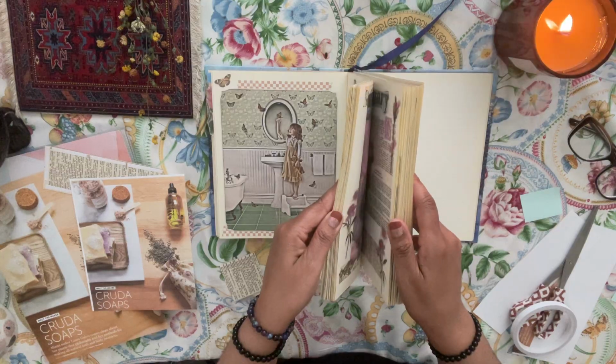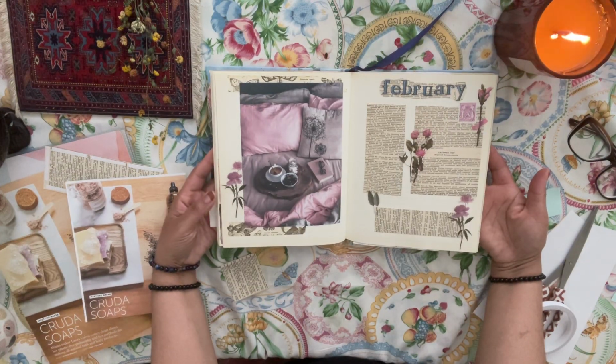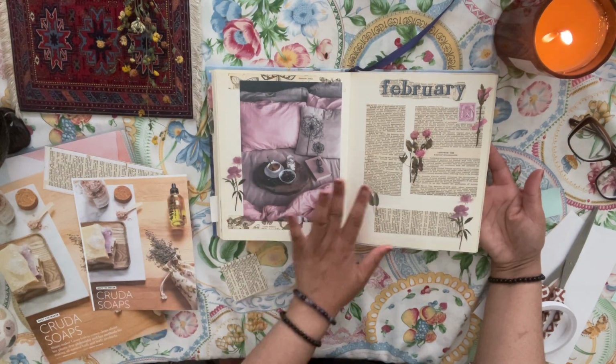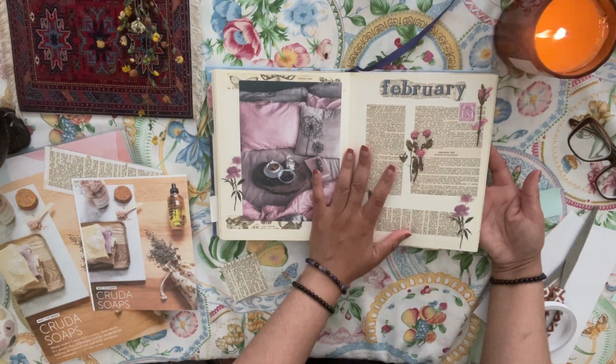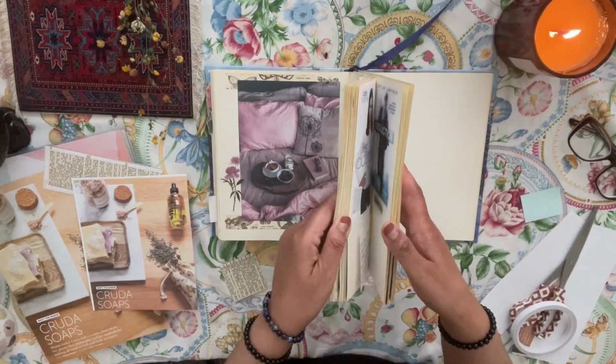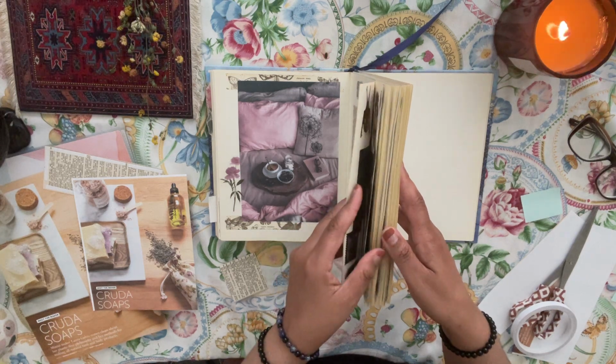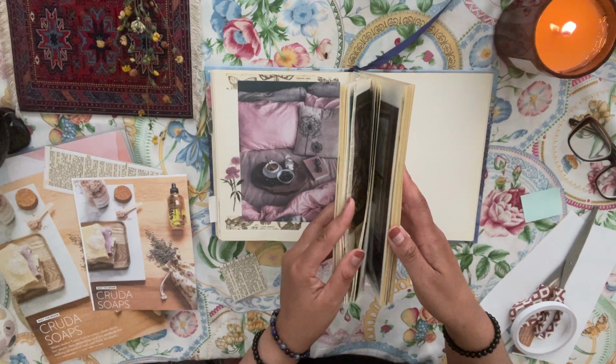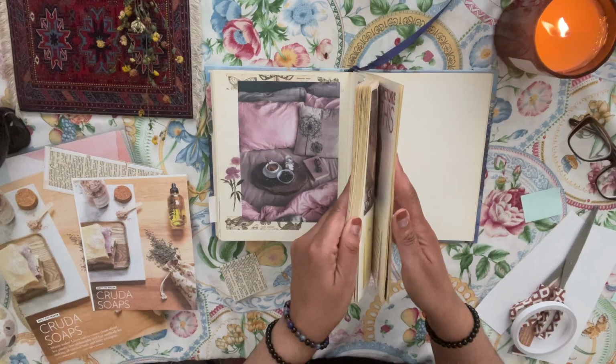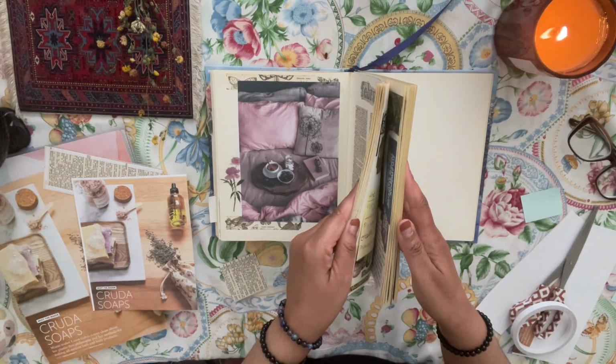Let's see if I find it. Look how beautiful February looks. I love February. This is my favorite spread and I just love it. And so we're going to be creating one for May. I didn't create one for April, but I did create one for March. Let me show you.